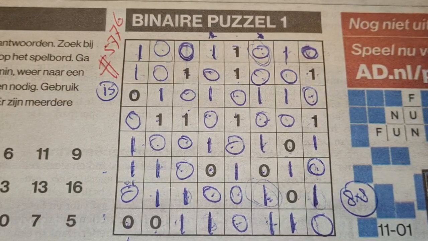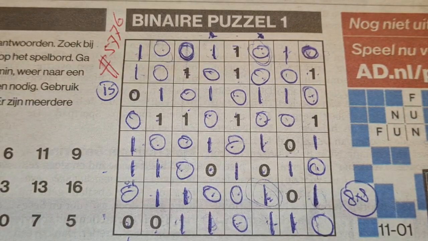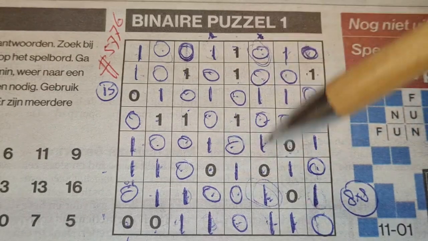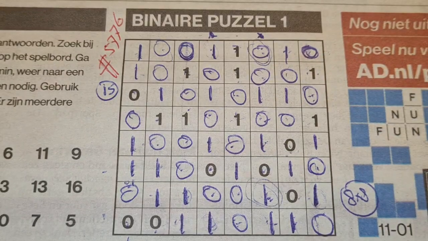Finished in 6 minutes. Well, only one time comparing, but you need to find those rows or columns, in this case, the columns.